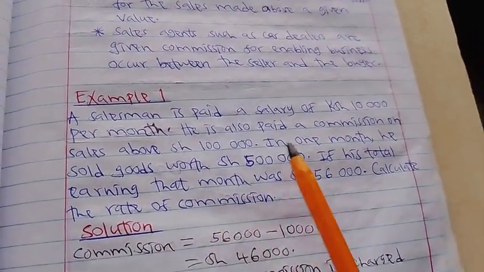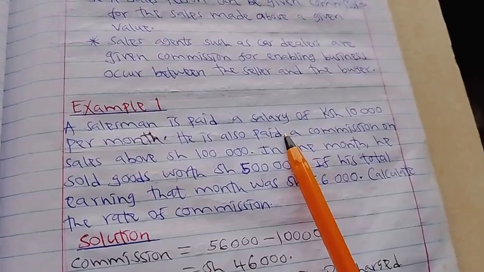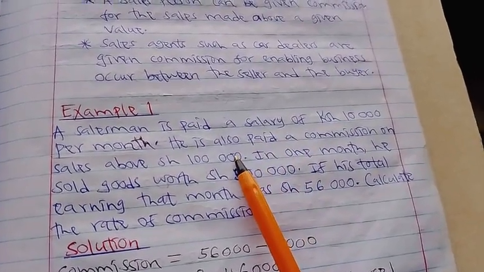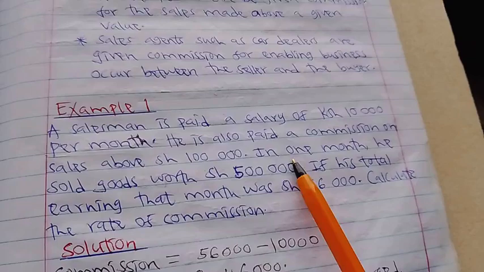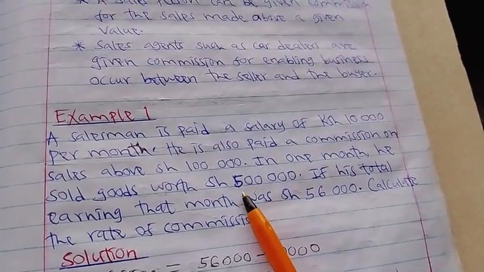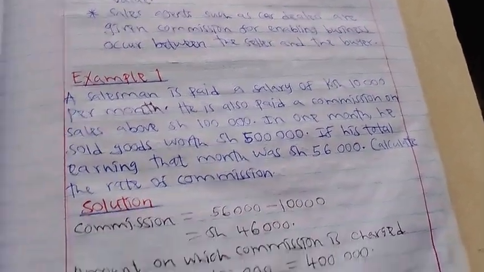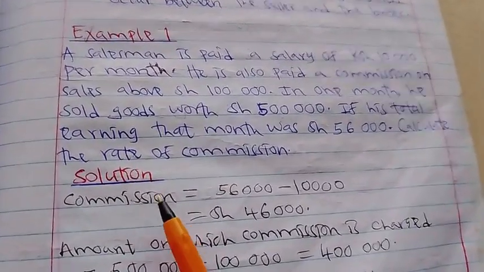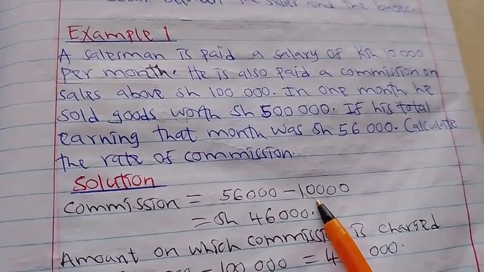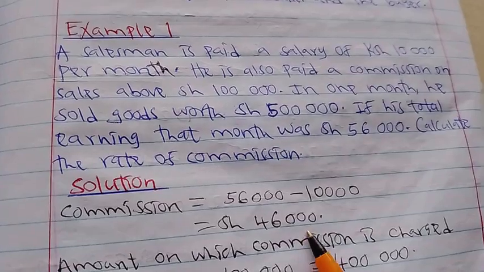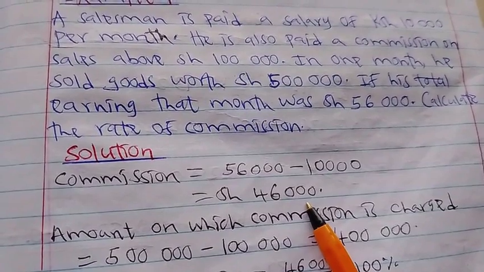In this case, we are given the salary of this person. We are given the condition for which commission is charged, any sales above 100,000. And we were also told that in that month, there were sales which amounted to 500,000, and the total amount that person earned was 56,000. Now, we have to get commission. Commission is total earning minus the salary that was given. That's 56,000 minus 10,000 gives us 46,000. That 46,000 is the commission earned in that month.